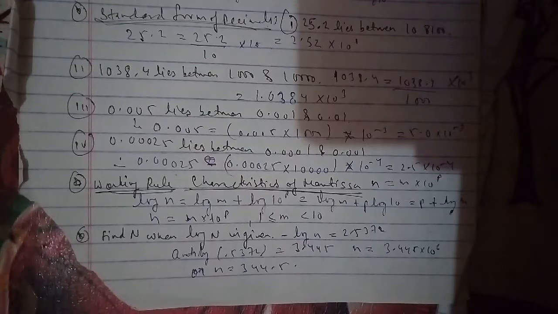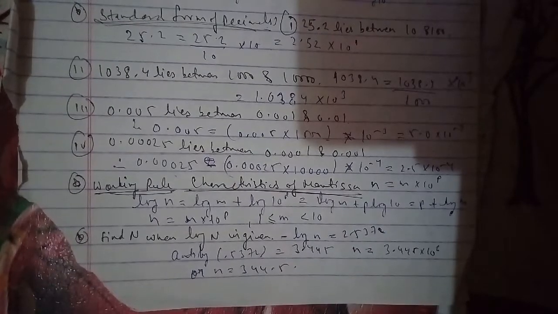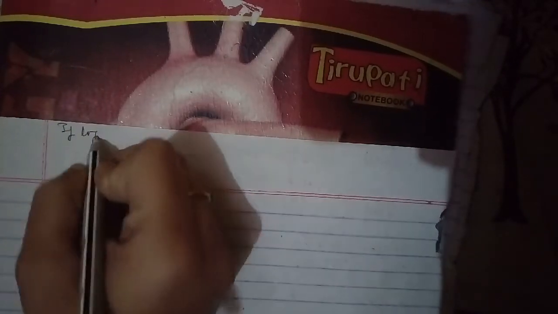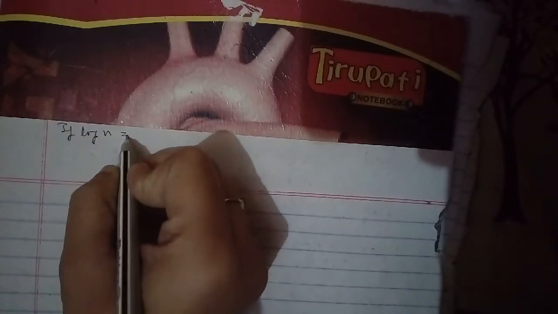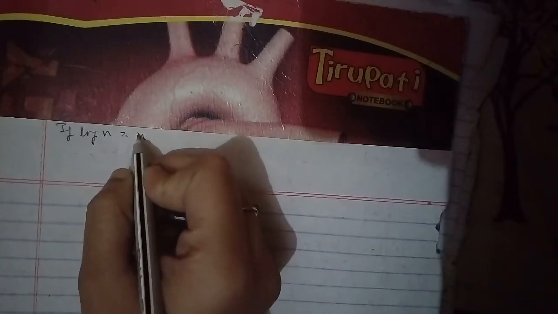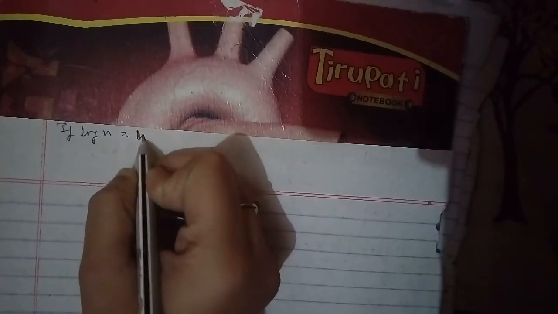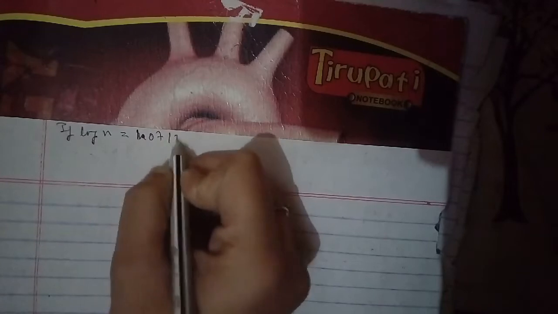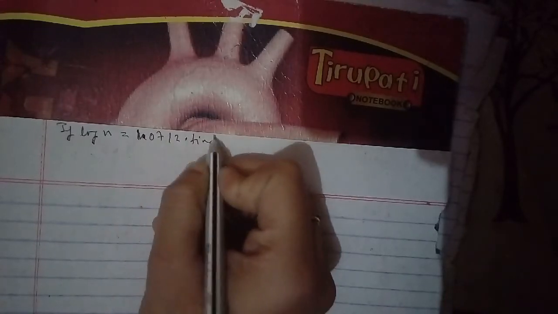So we'll go ahead with first solving it out. If log x is equal to 1.0712, then find x here. So for the solution, we find that the number corresponding to 0.0712 is 1179, since the characteristic of log x is 1.